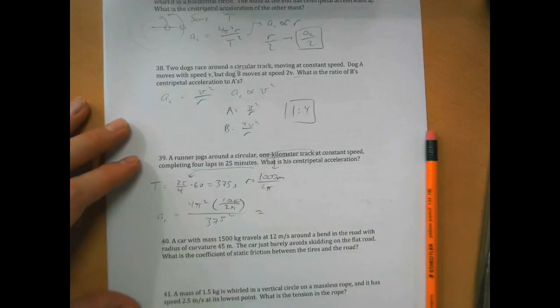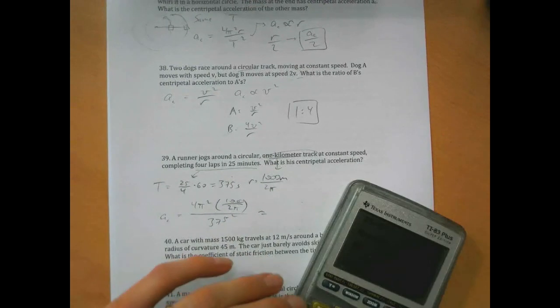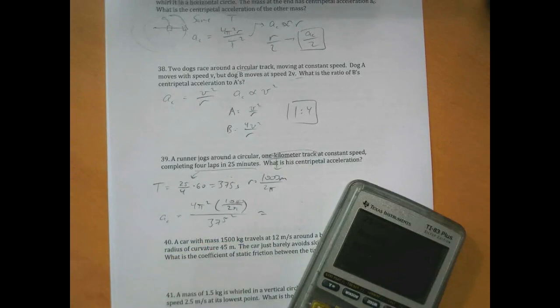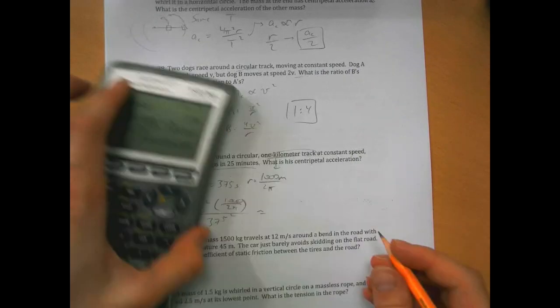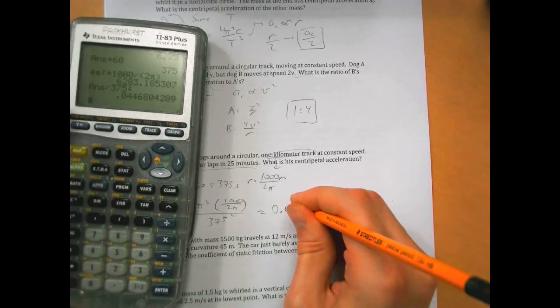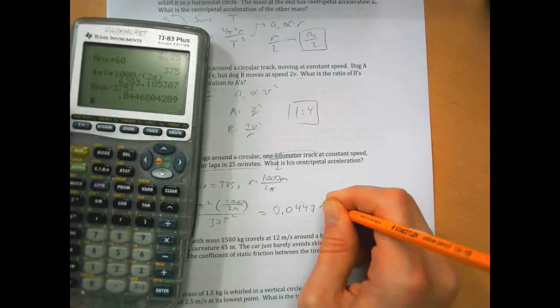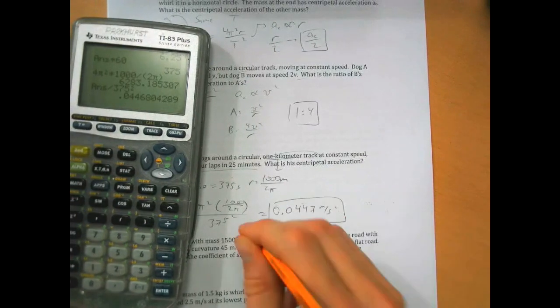We can multiply that out: 4 pi squared times 1,000 over 2 pi, divided by 375 squared. It comes out to 0.0447 meters per second squared. All right.